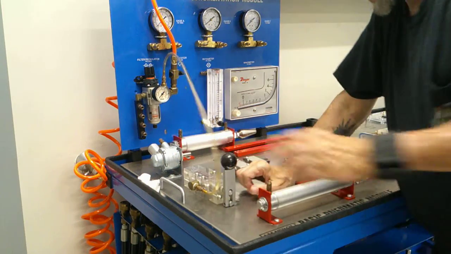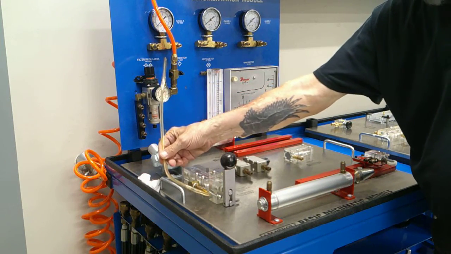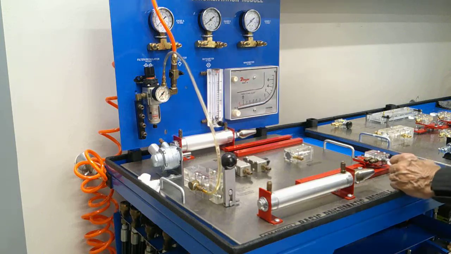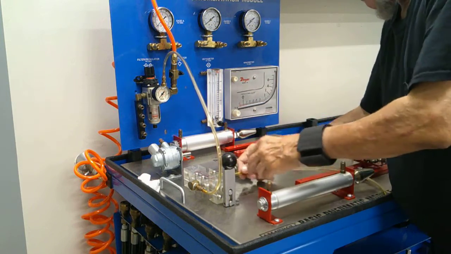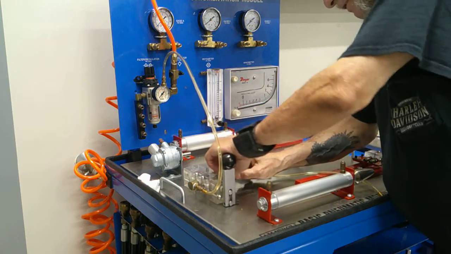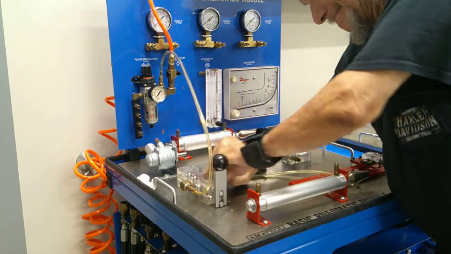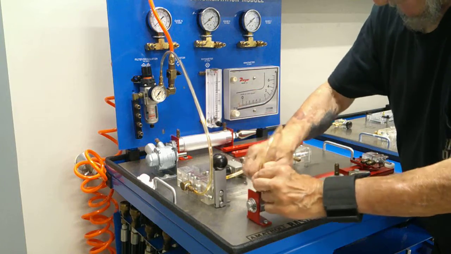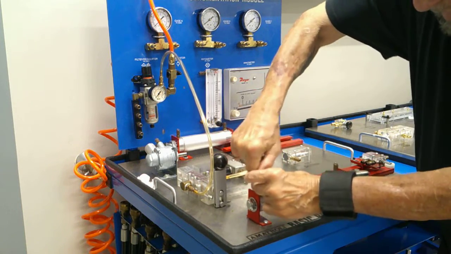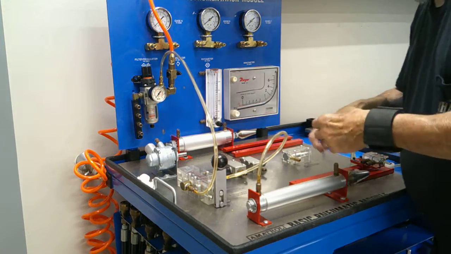A directional control valve basically takes the air, or the source, and changes the direction of it. So we're coming out of our regulator to the input of our directional control valve. Then we're going to grab another hose, and we're going to come out of one port of our directional control valve. Then we're going to go to our cylinder. We're going to take another line, and we're going to come out of our directional control valve.